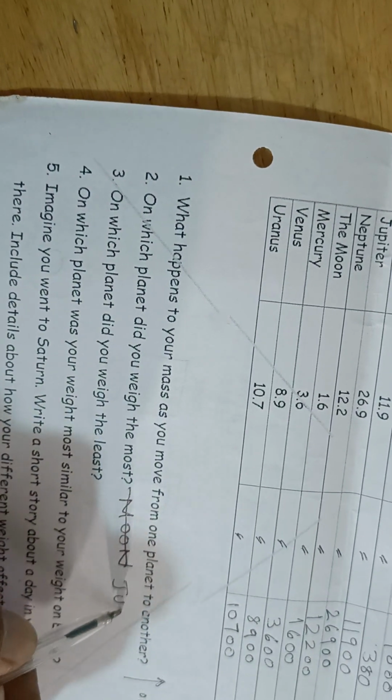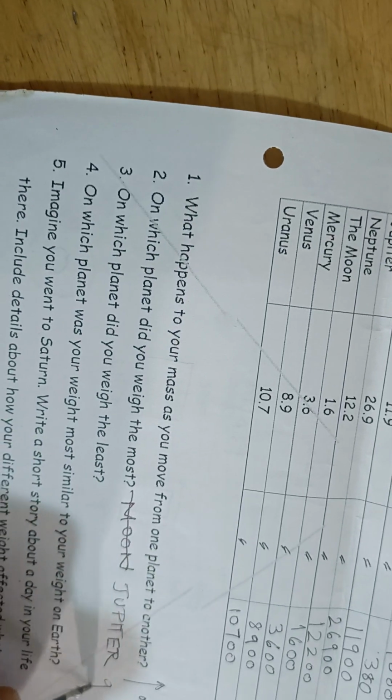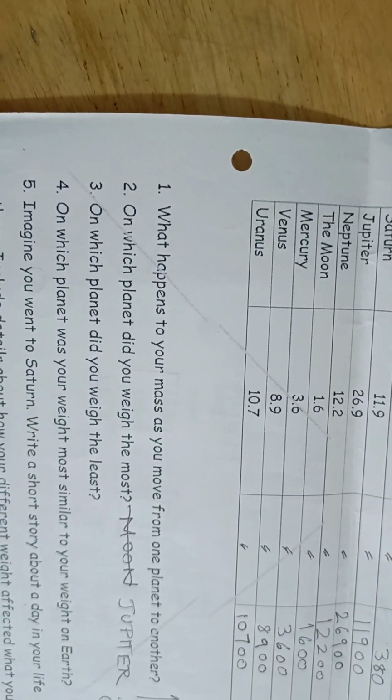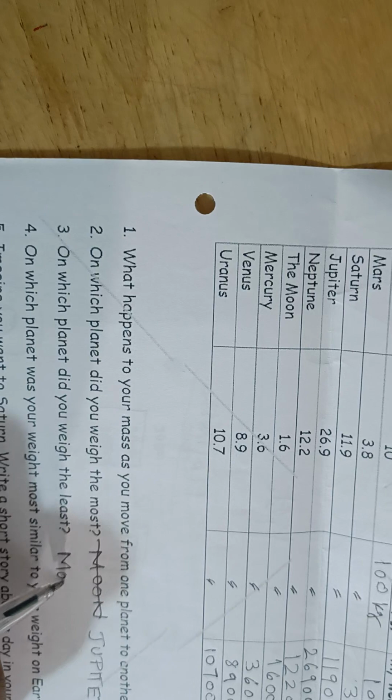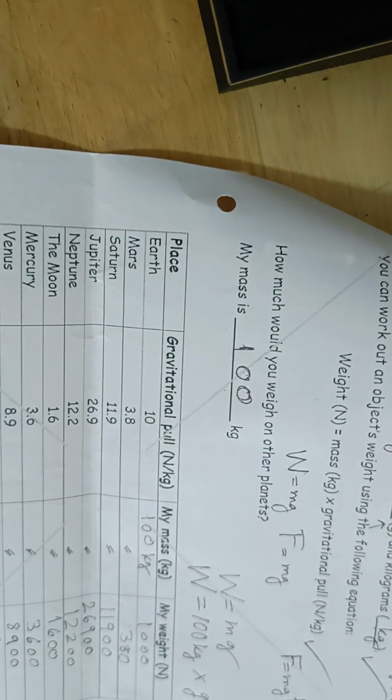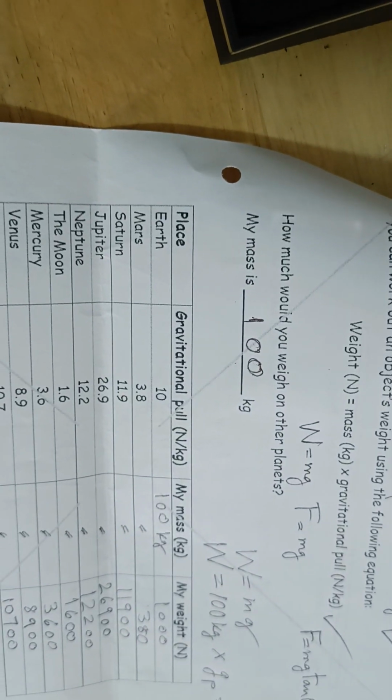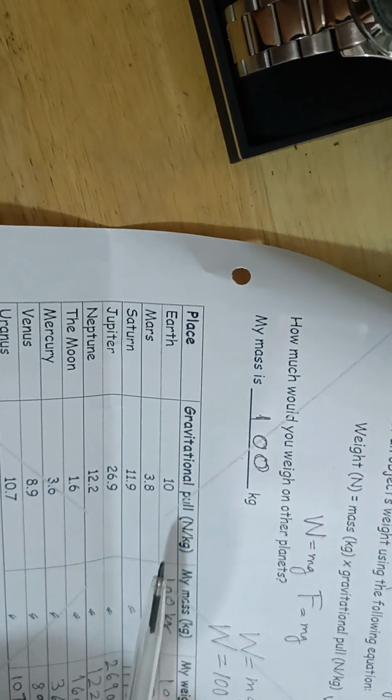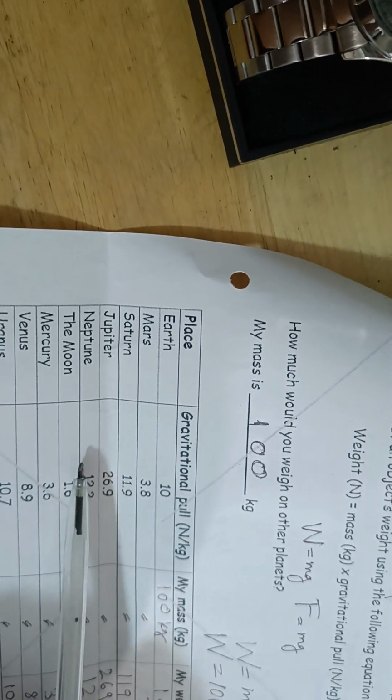So the answer for this one is Jupiter, because gravitational pull is max. And then on which planet did you weigh the least? Moon. I mean, moon's not a planet. Moon's a moon. If you really went into the semantics of it, the answer would not be moon. The answer would be a planet. So you'll have to pick a planet, not the moon.